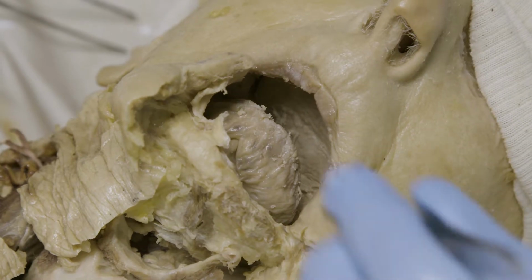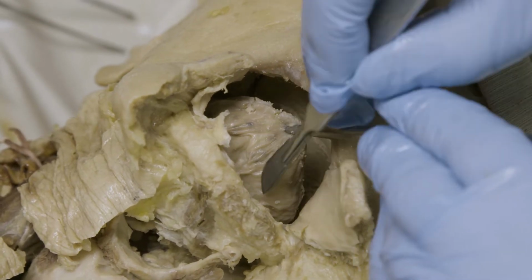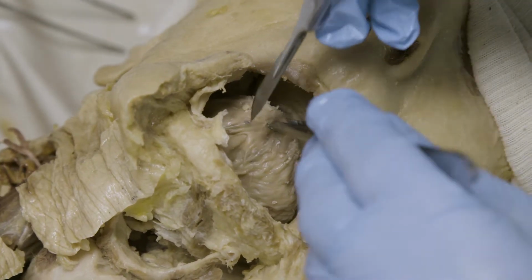Let's see if we can lift up the tongue a little bit.